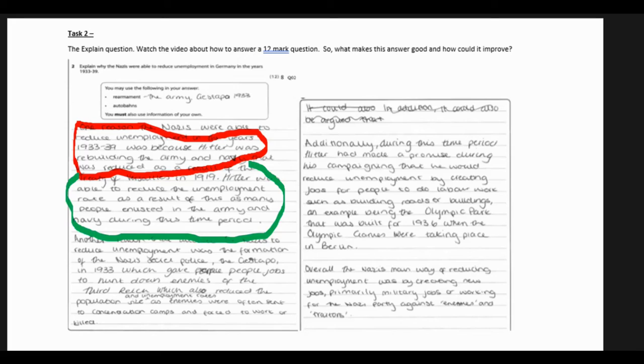Okay. Then we've got another reason the Nazis were able to reduce unemployment: the formation of the Nazi secret police, the Gestapo, which gave people jobs to hunt down enemies of the Third Reich. So we've got a point here, and then we've got some information about concentration camps. We've got a little bit of supporting evidence.